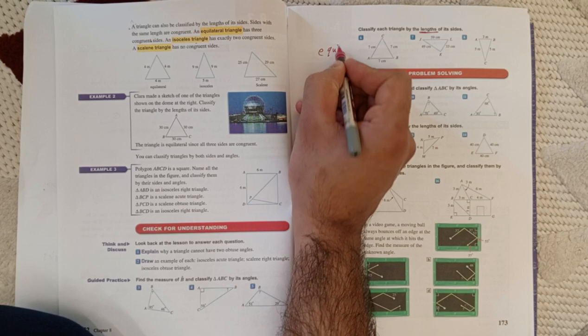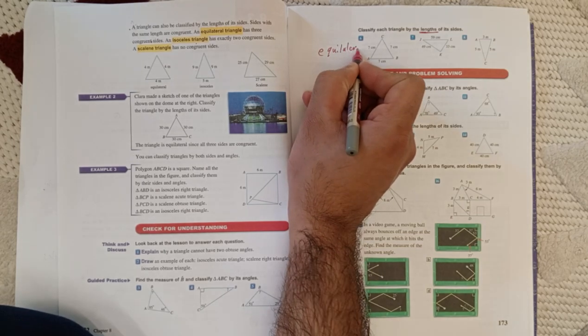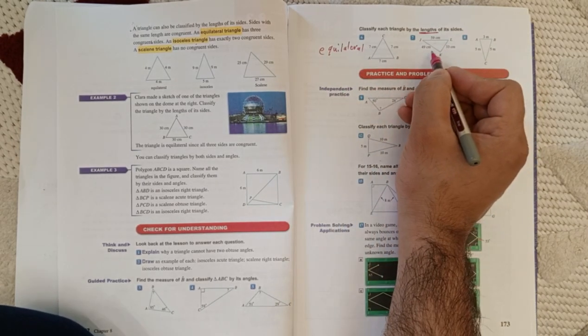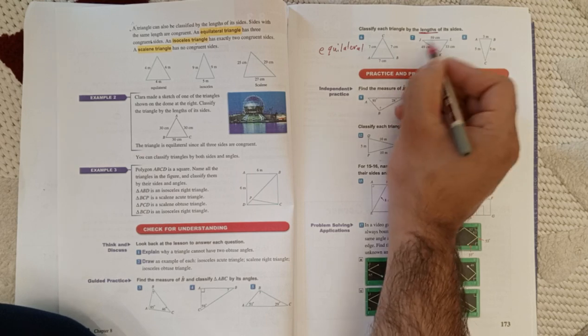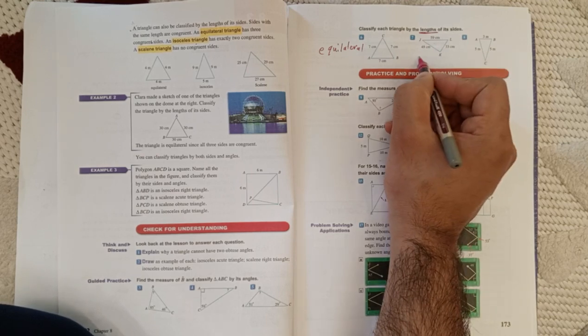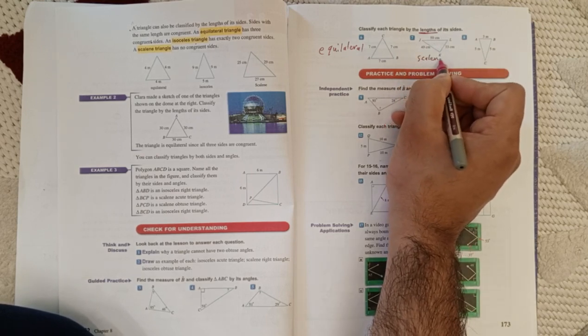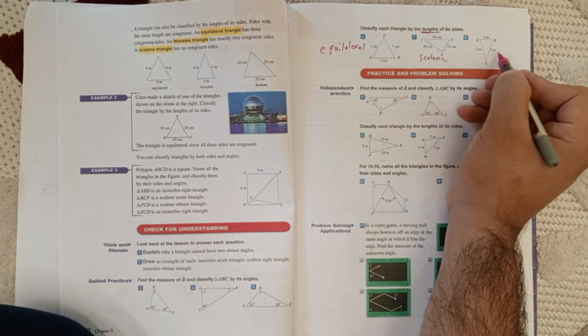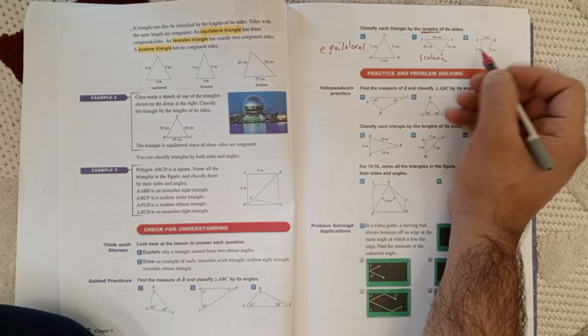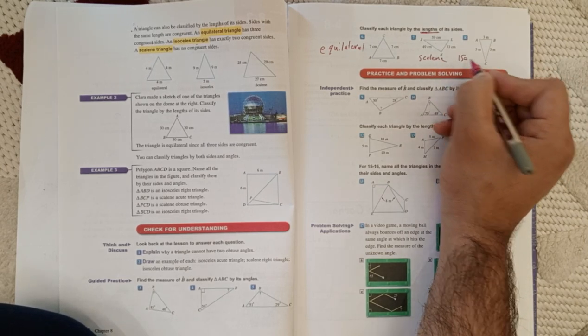First one, all sides are equal. It is called equilateral. The second one, no sides are equal, so it's called a scalene triangle. The last one has exactly two equal sides, so it is called an isosceles triangle.